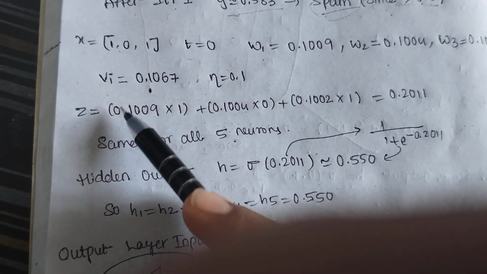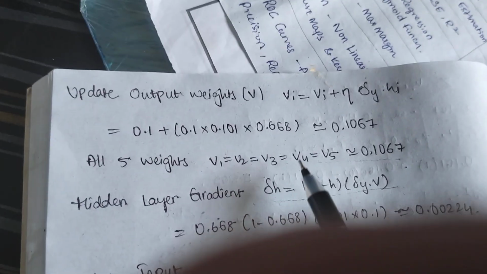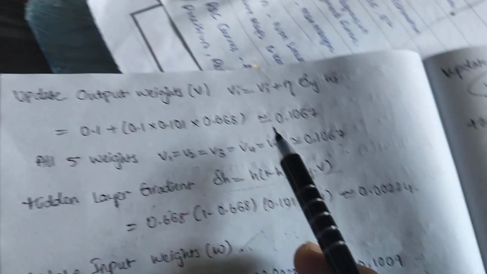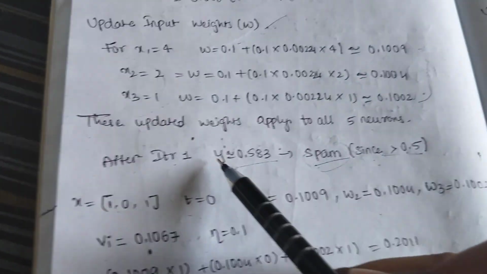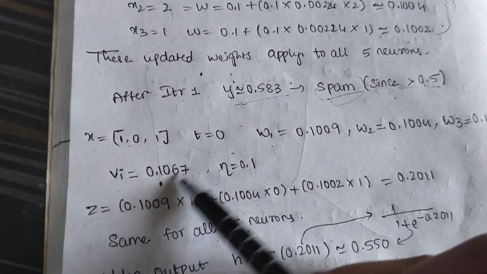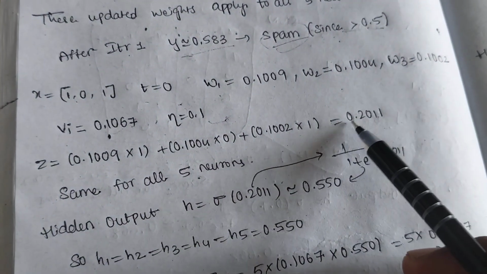As you can see, vi is also changed. Why? Because here the updated vi we got is 0.1067, so we'll be considering that for the next iteration. Eta is the same, 0.1, and the same steps will be repeated.